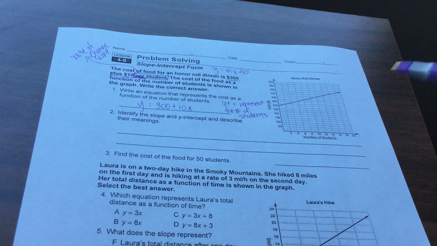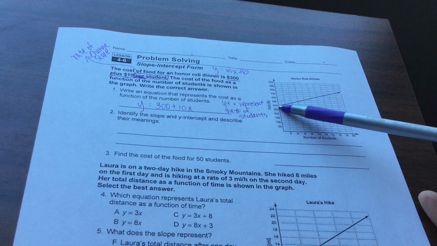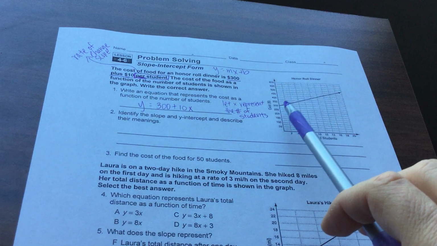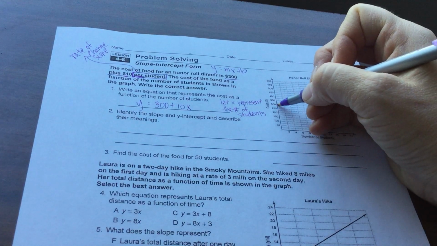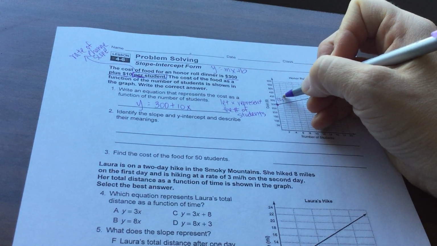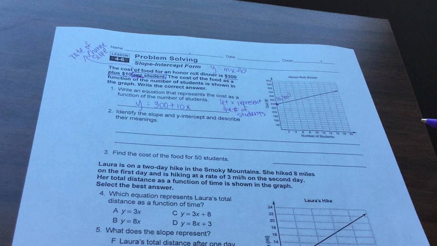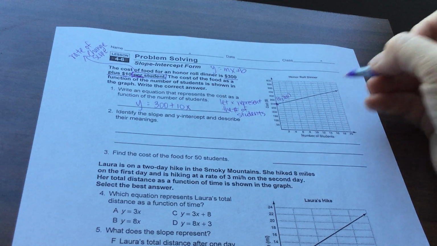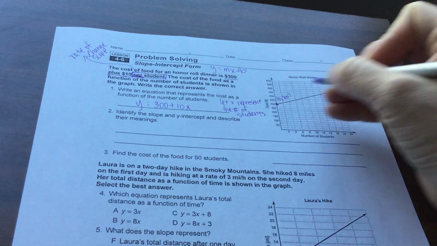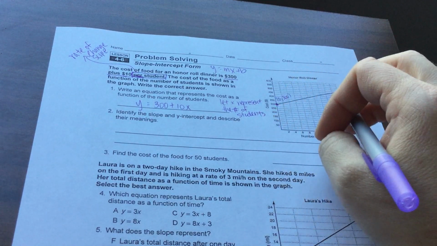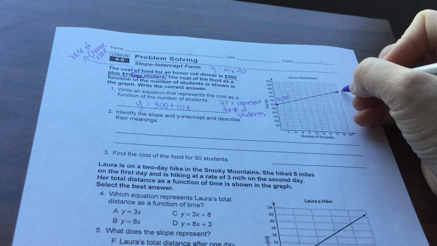Now, if I had used the graph, I can see the y-intercept pretty clearly. It's 300. It's where the line touches the y-axis. That's my b value. And then I could choose that coordinate pair, which would be (0, 300). And I could choose another coordinate pair, which looks like this one here. So 20, and what would that be? 500.